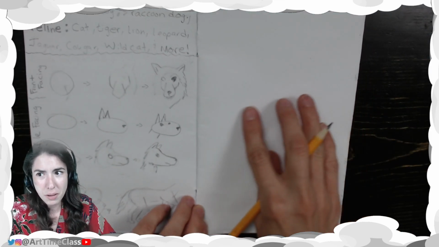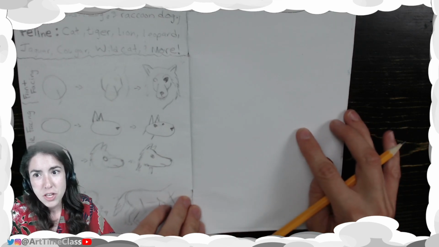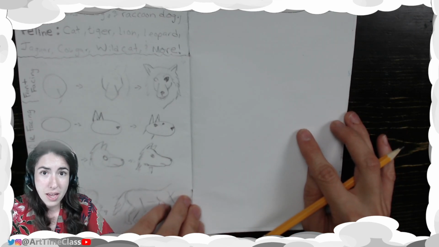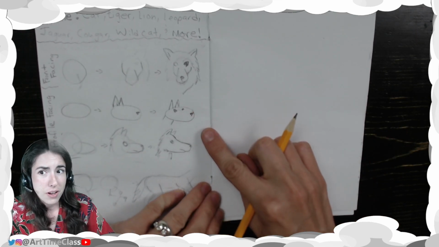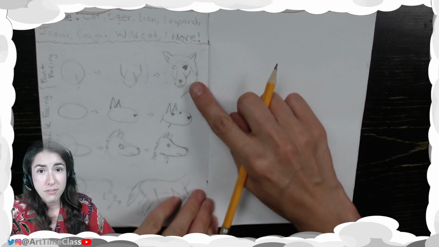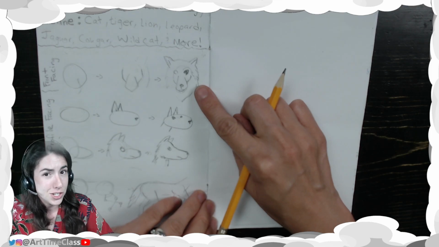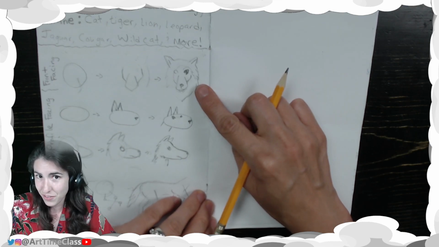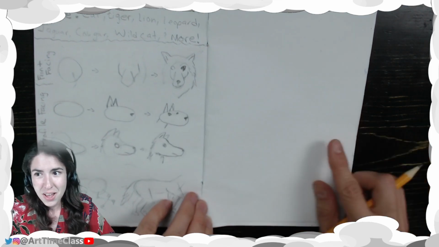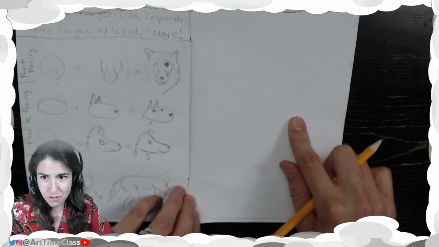In the middle of your paper, somewhere around here, you want to first draw the head. I'm going to be doing the profile view. If you want to do the front-facing view, be sure to check out the whiteboard where you'll see some challenge drawings if you're up for a challenge. Otherwise, let's go ahead and get started with that profile view.